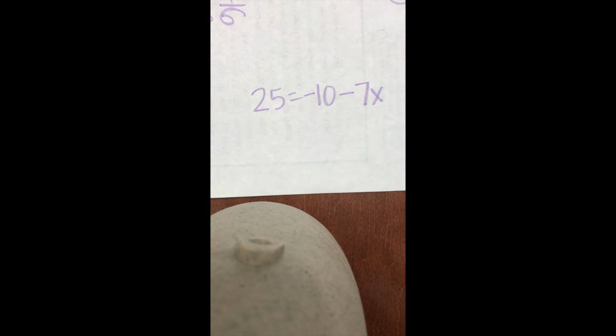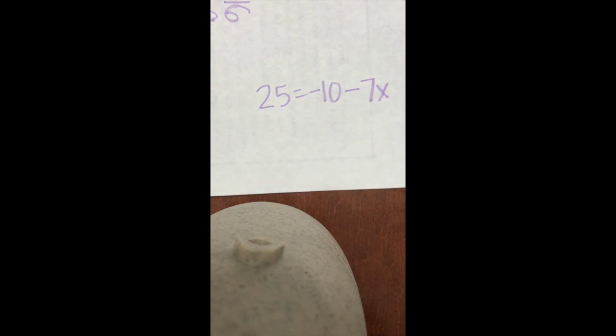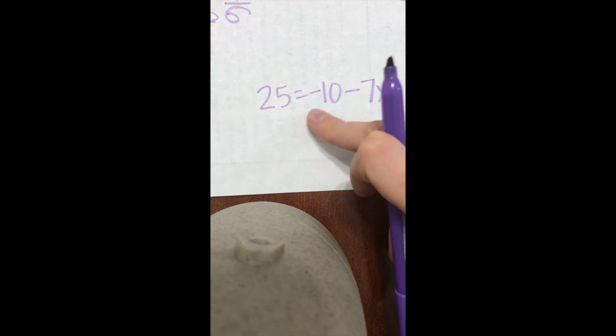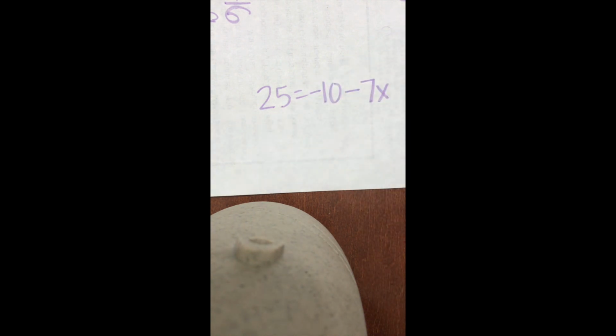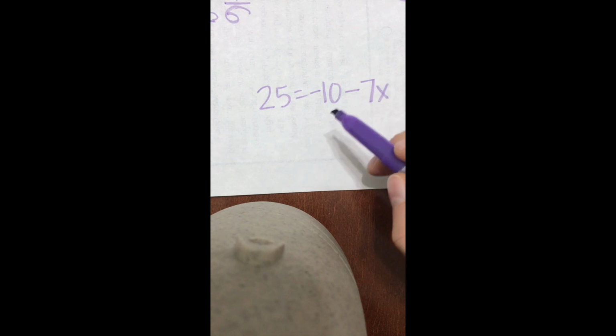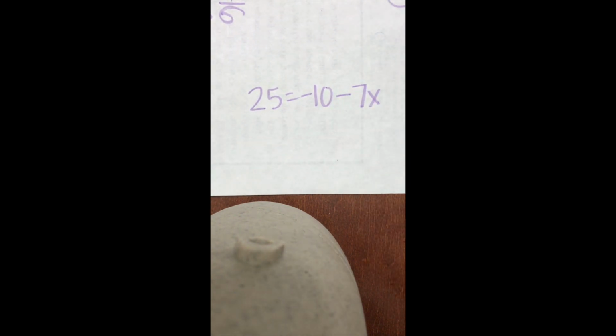And what we are going to do in this one is 25 equals -10 minus 7x. So what I need to do is first look at the side of the equal sign that has the x, this one, and see which one is the constant, so the one without the x, the -10, and I'm going to do the opposite of that.